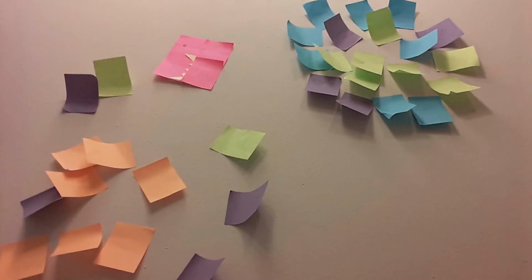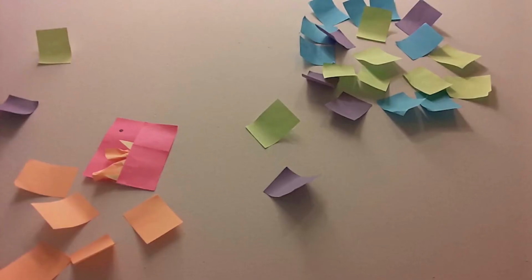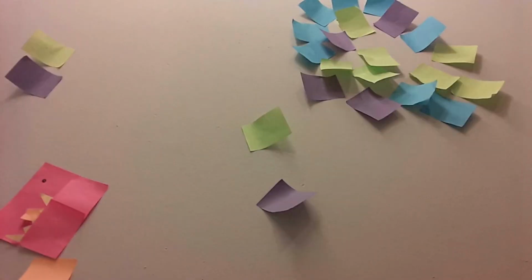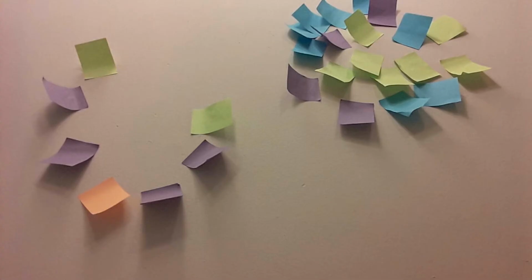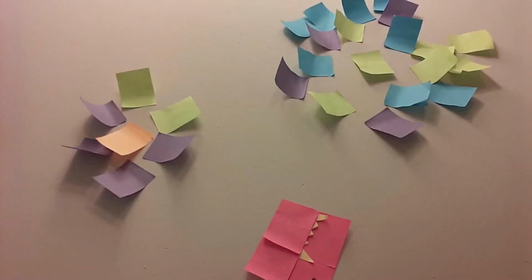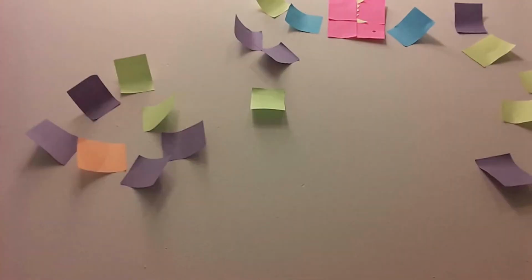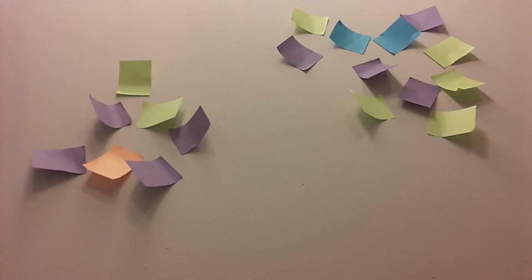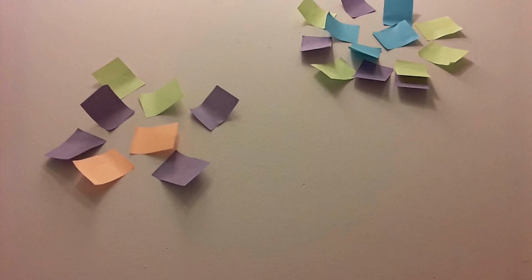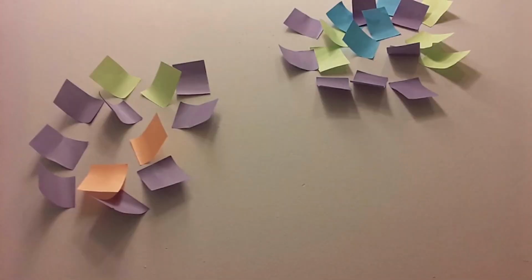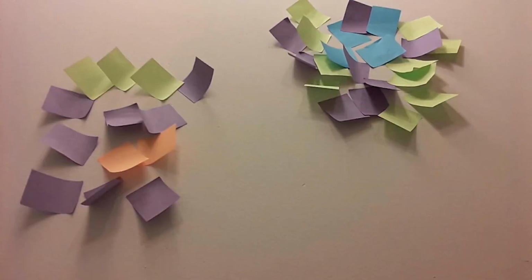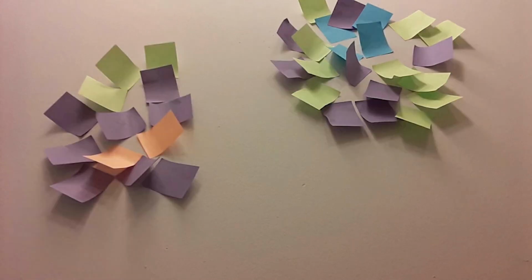Oh no! Purple and green sticky notes are fast and hard to catch, but the blue and the orange sticky notes are slow. And the predator starts to eat them. How does this change our population? Well, now there are far fewer orange and blue sticky notes between our two colonies, and far more of the purple and green.